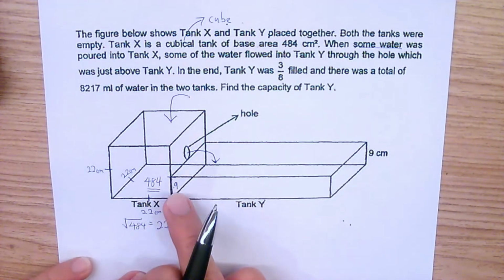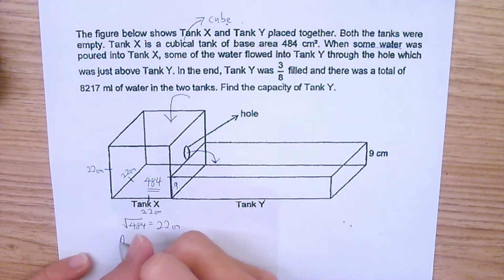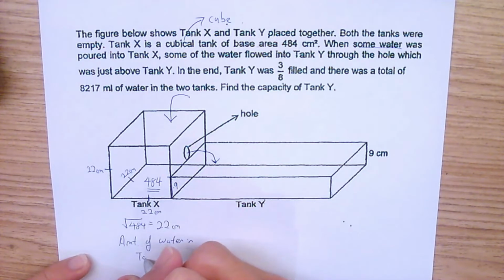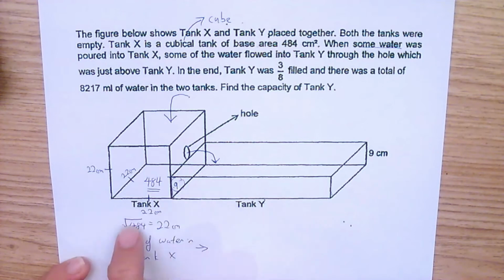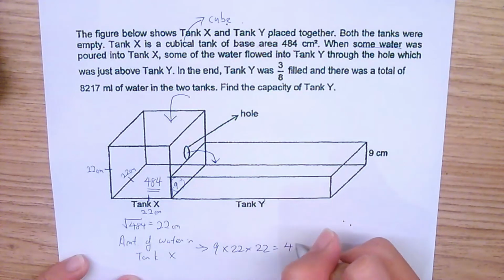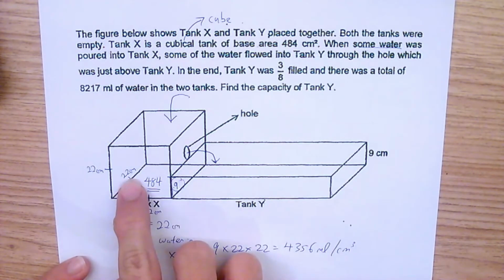So I want to find out the total amount of water in tank X before it flowed over to tank Y. So I'm going to put amount of water in tank X, and that will be the height of the water multiplied by the base multiplied by the breadth. So it's 9 times 22 times 22, giving us 4356 ml of water, or cm cube. It's the same thing.